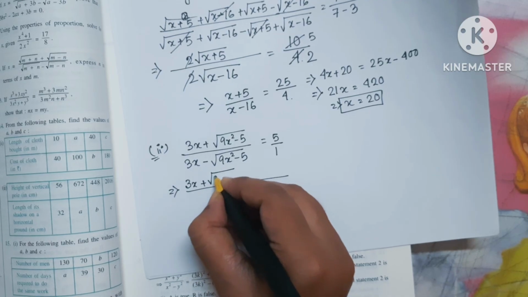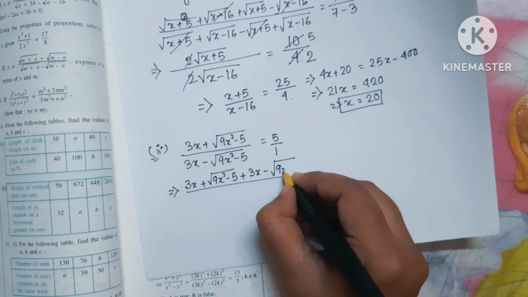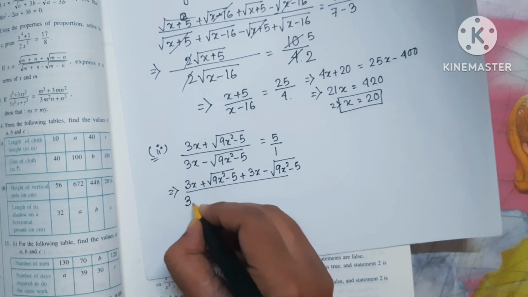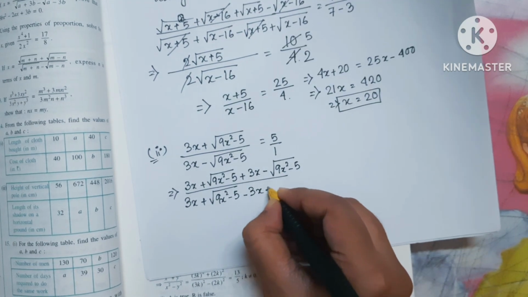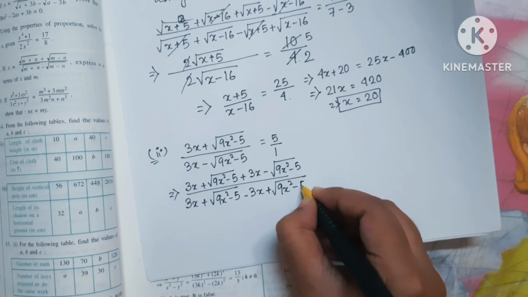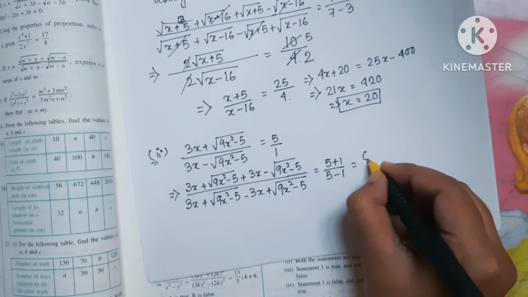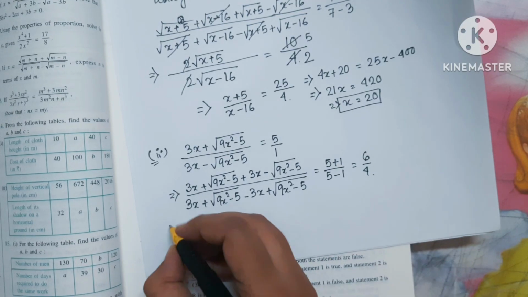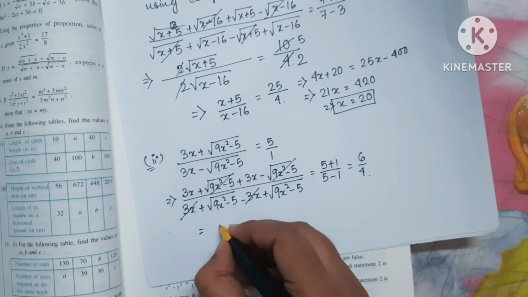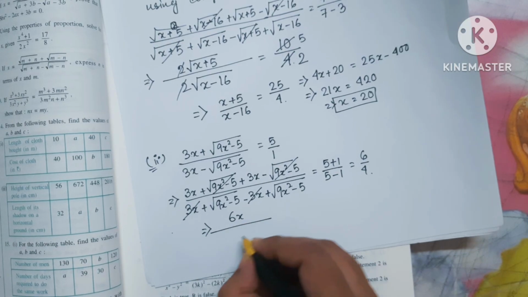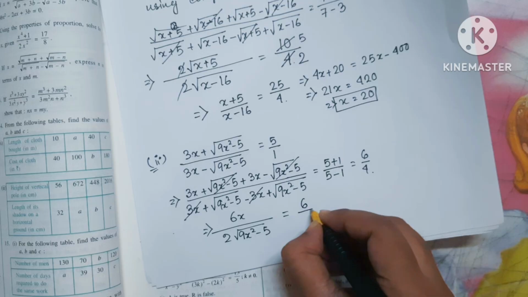(3x plus root 9x square minus 5 plus 3x minus root 9x square minus 5) by (3x plus root 9x square minus 5 minus 3x plus root 9x square minus 5), okay, is equal to (5 plus 1) by (5 minus 1) is equal to 6 by 4. You can cancel these two terms, you can cancel these two terms. You will get 6x by 2 root 9x square minus 5 is equal to 6 by 4.